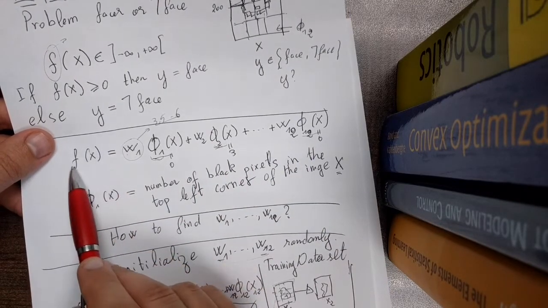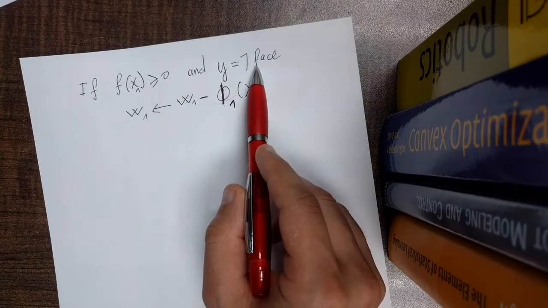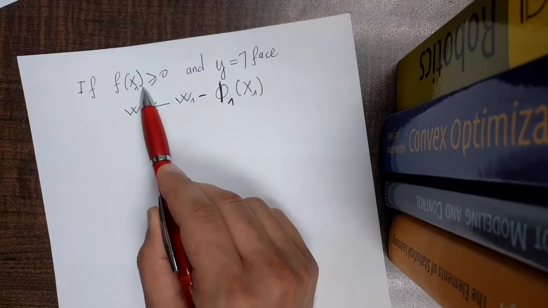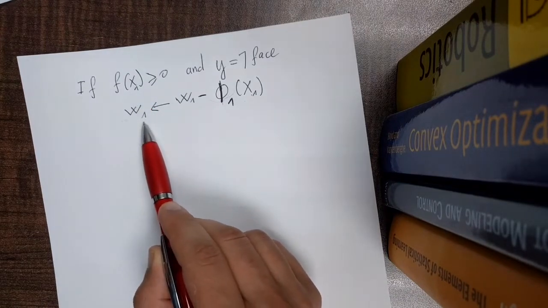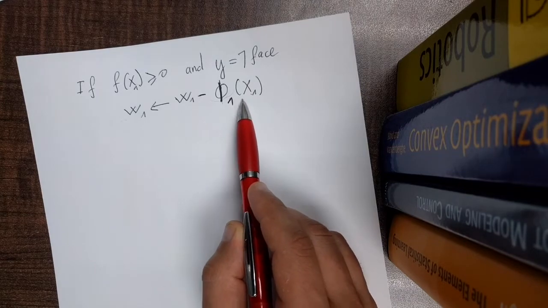So since the score is too high, it should be negative. The score is too high because the label is not phase. So we should be getting something negative here. W1 should be reduced, and it will be reduced by this amount, phi1 of x1.